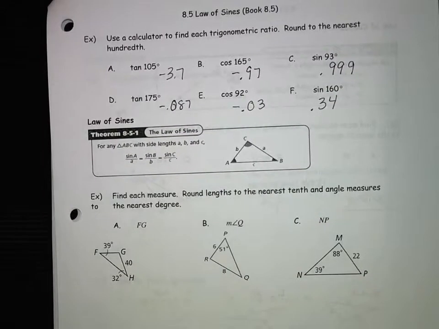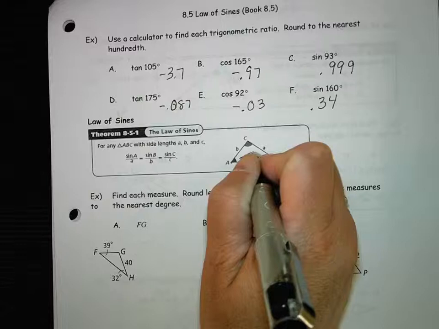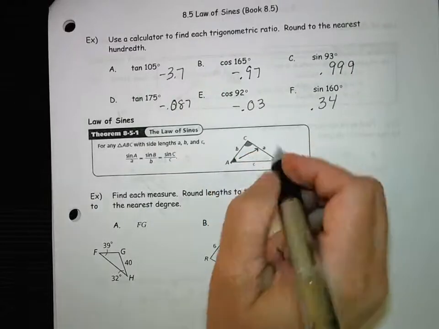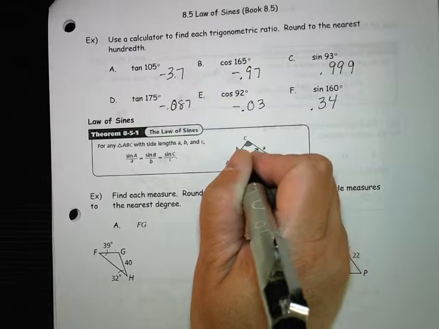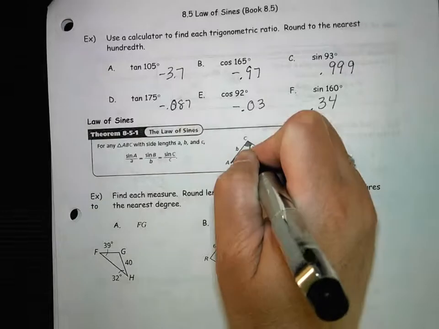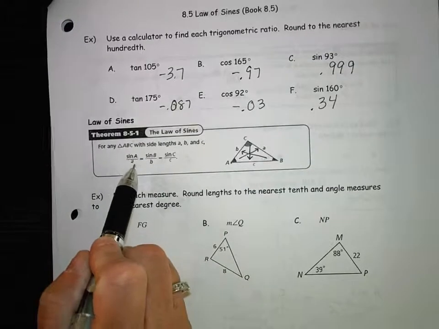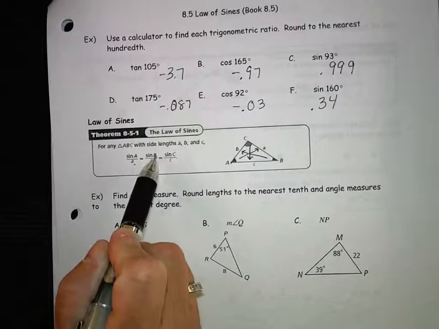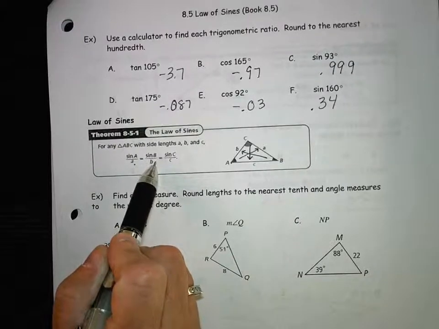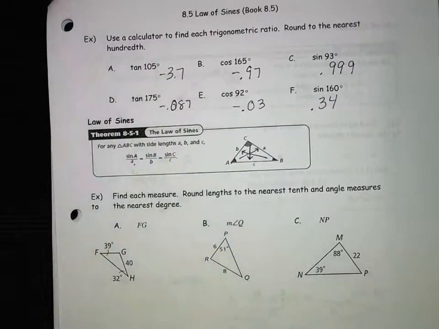Law of sines is our next thing. If you have a triangle, and this is angle A, the side that is across from it we call side A. This is angle B, the side that is across from it is side B. And if this is angle C, the side that is across from it is side C. So our law of sines says the sine of A over side A equals the sine of B over the length of side B equals the sine of C over the length of side C. And we have 6 examples here.